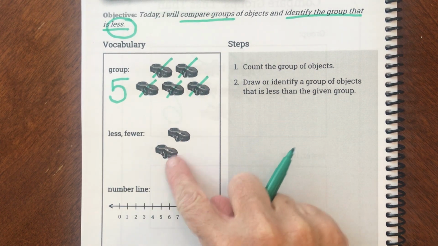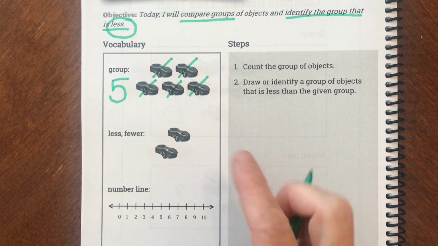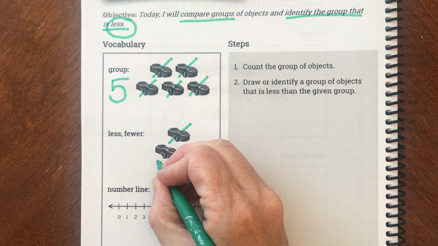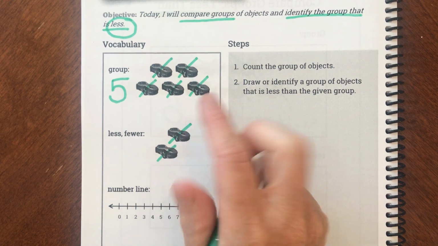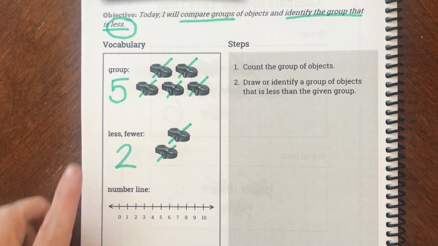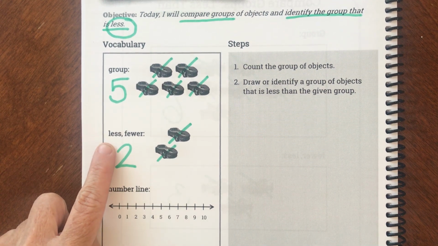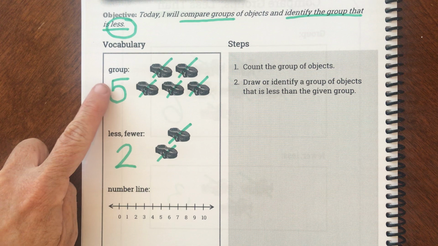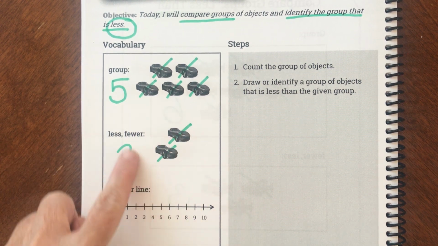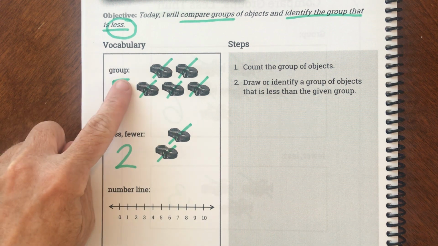Now let's look at this group. Let's count these. Ready? 1, 2. This group has 2 cars. 2 is less or fewer than 5. This is a smaller or a less group or fewer group than this group.